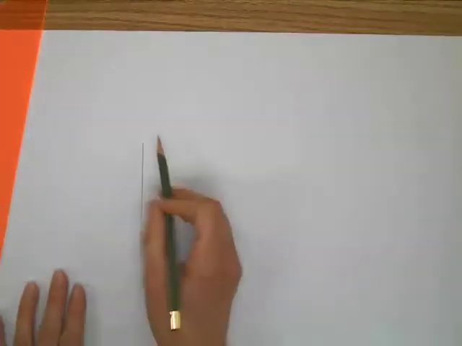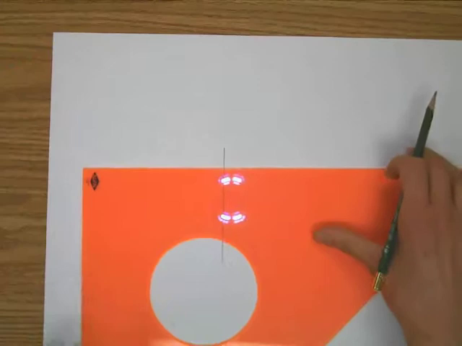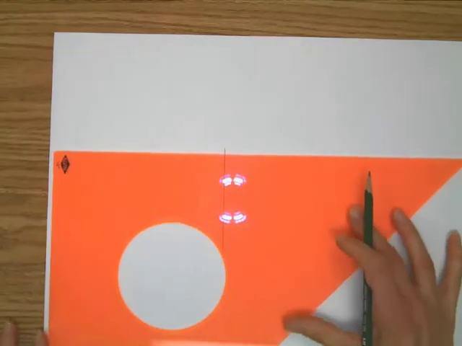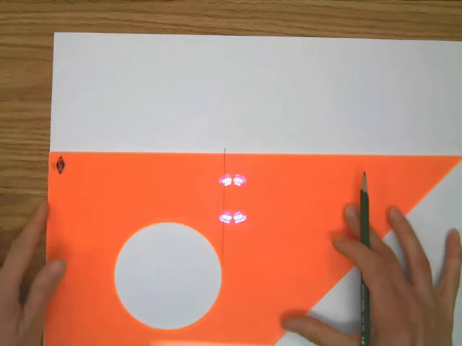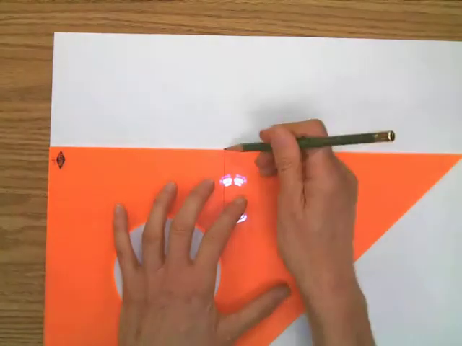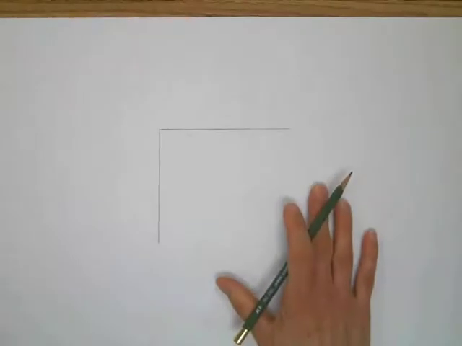And I can do the same thing for horizontal lines. So if I take my triangle and I line up this side of the triangle with the edge of my paper over here, so I'm lining this part up, then if I draw along the top edge, it'll make a nice horizontal line.